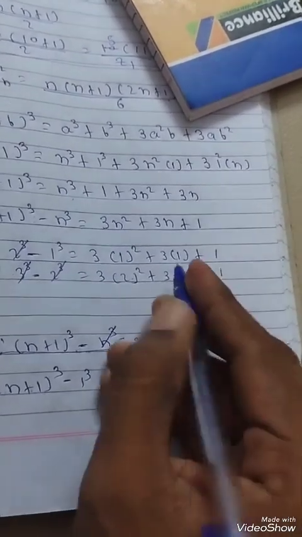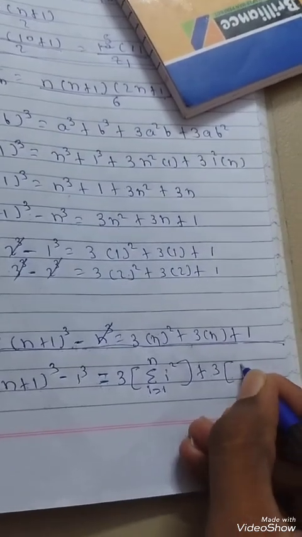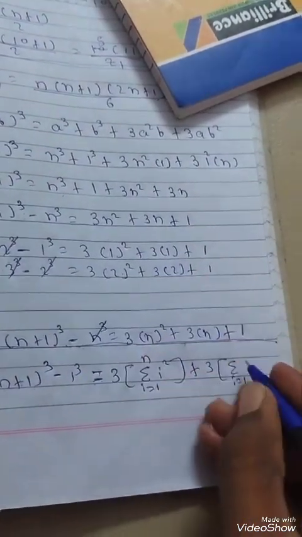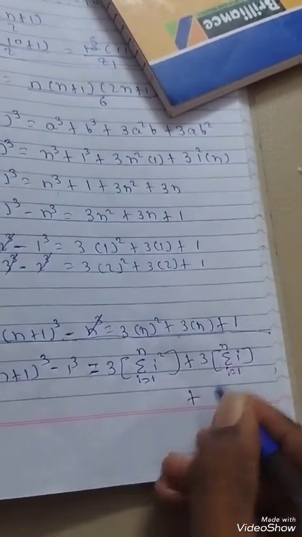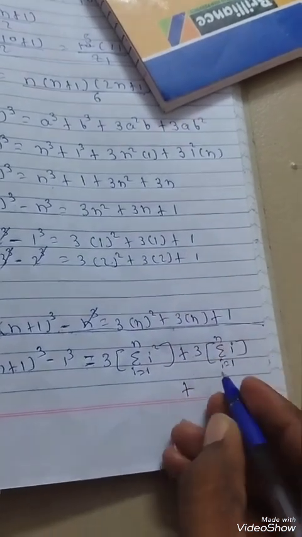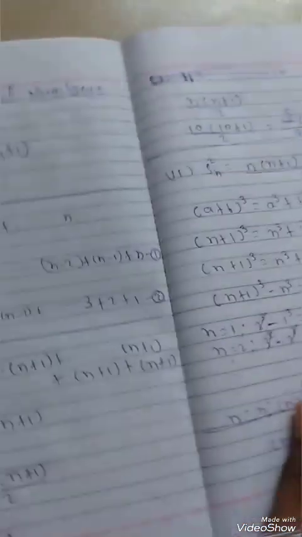Plus, let's take 3 common again, and we have the summation of i equal to 1 to n of i, plus the total sum of 1 plus 1 plus 1 up to n terms, which is n.